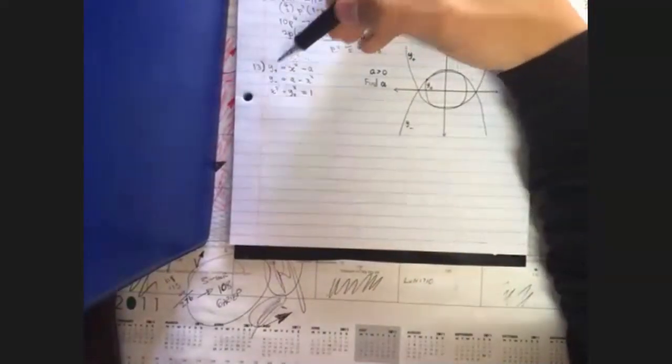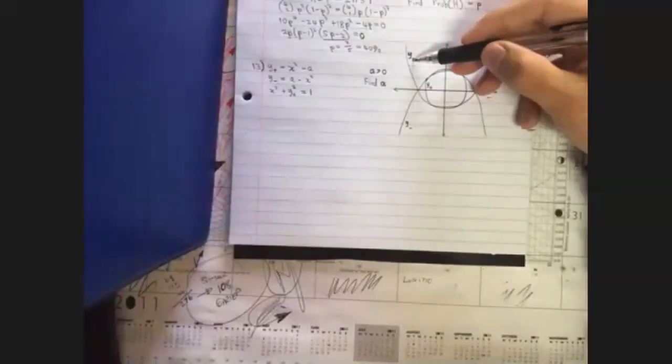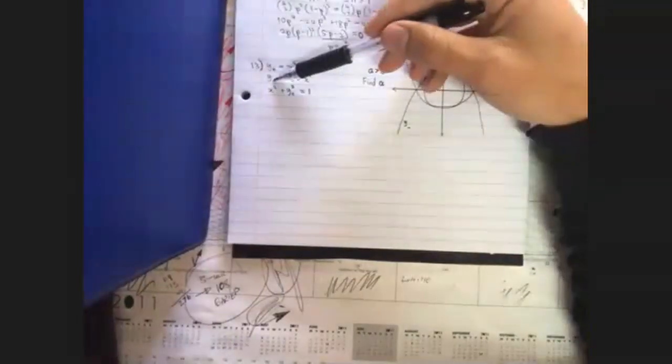Great, thank you, Ralph. So the next question, we were given these 3 graphs. I just differentiated between the y's by saying that y subscript plus is where y goes to infinity, y subscript minus is where it goes to negative infinity, and y subscript 0 is the circle. And we are asked to find a, for some a larger than 0.